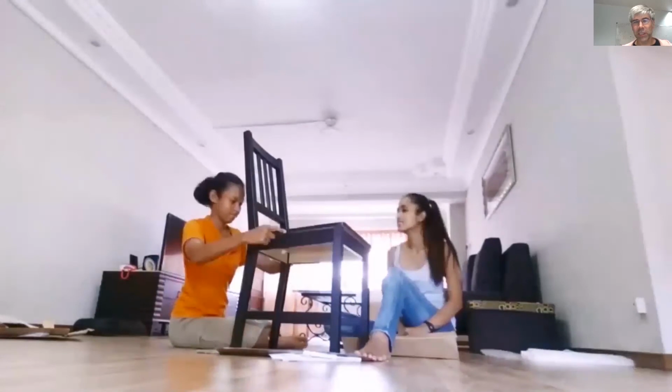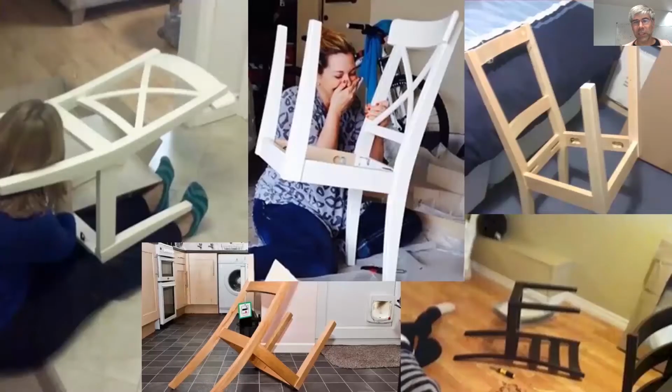One can imagine that if you put these in the wrong order, something may go wrong, and indeed sometimes it does happen. If you do not follow instructions well and follow the order of actions, then the chair may not look like a chair.